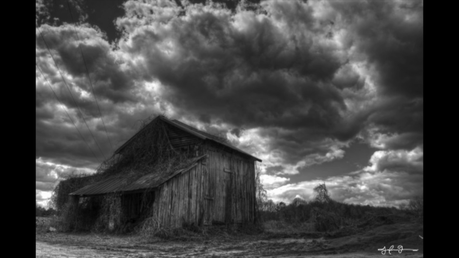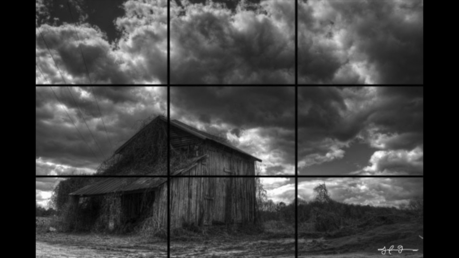Take this image here. This is of an old barn, and you can see how the barn is off to the left, on the bottom left. If I were to turn on a grid, and normally a grid is built into your camera, on most cameras they actually have grid lines that show you where these lines are. What you basically do is cut your photo into 9 sections. You have 3 pieces, 3 pieces, 3 pieces, and they span your photo. And your rule is to put your subject, the main focal point of your photo, on one of the intersecting lines. Normally that's the bottom left, bottom right, top left, top right, that sort of thing.